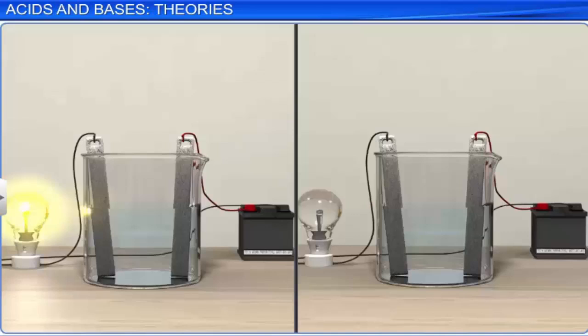In this image, one beaker contains aqueous sodium chloride solution and the other contains aqueous sugar solution. How will you identify which beaker contains the salt solution and which contains the sugar solution?